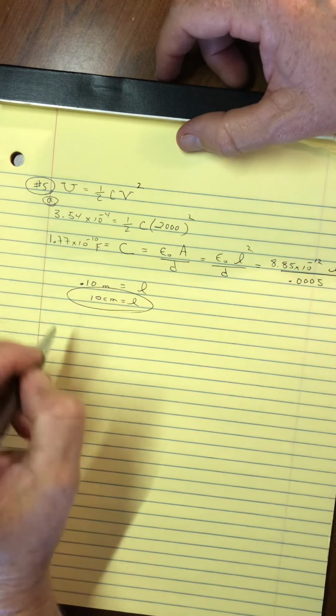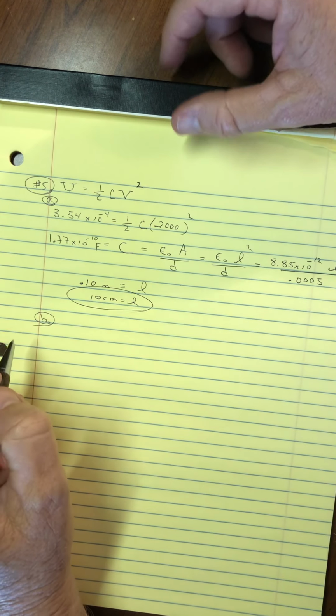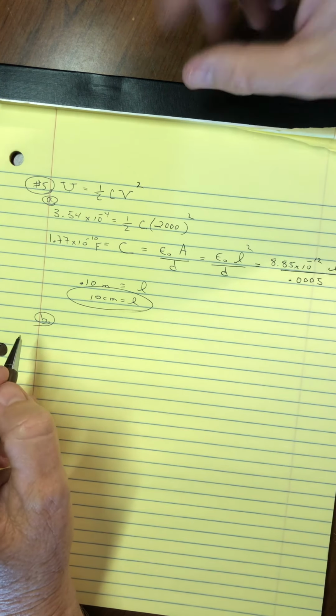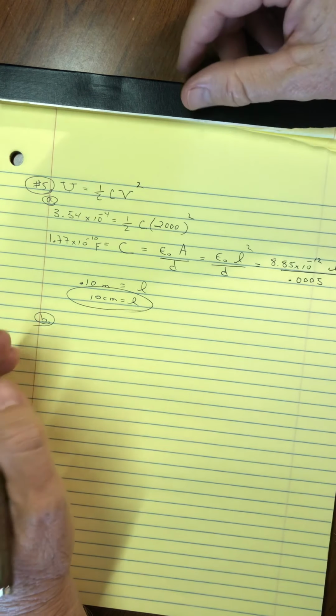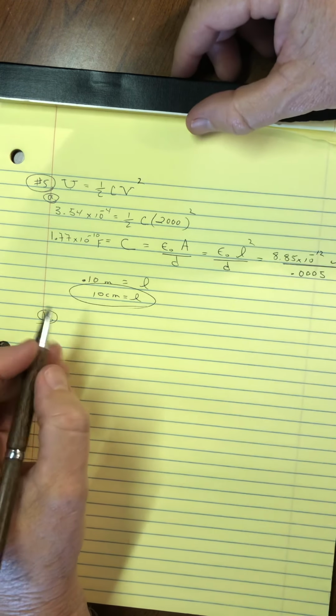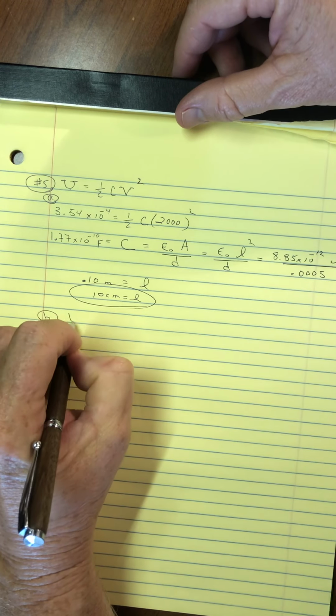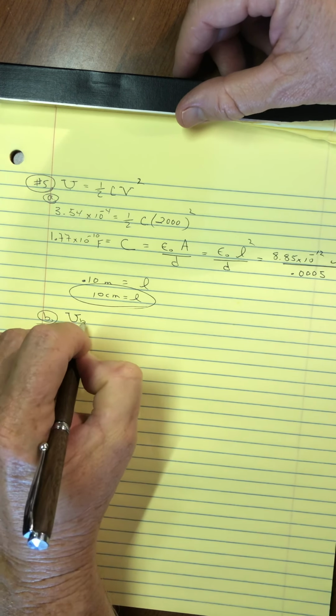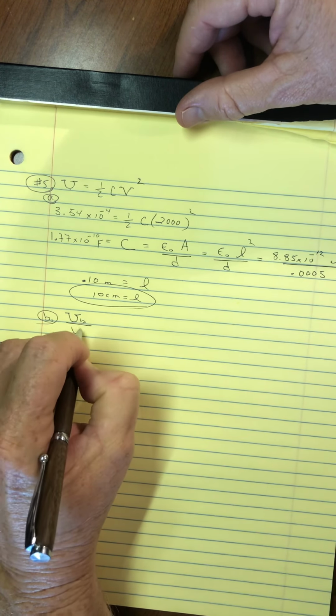So there's A. Going on to B, it says we now fill it with a dielectric and it stores more energy. Let me say that this is the energy in B. They say what it is, but watch this for a moment.